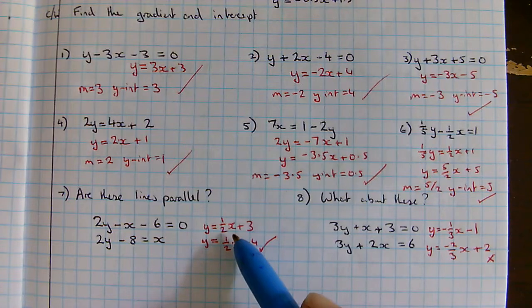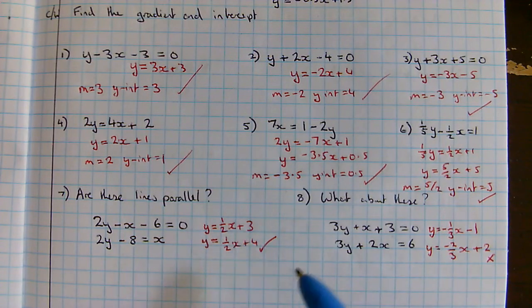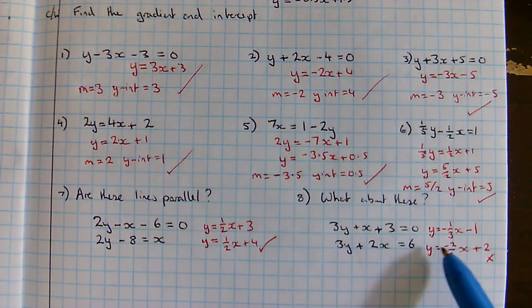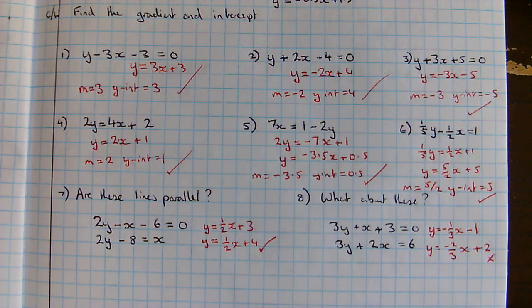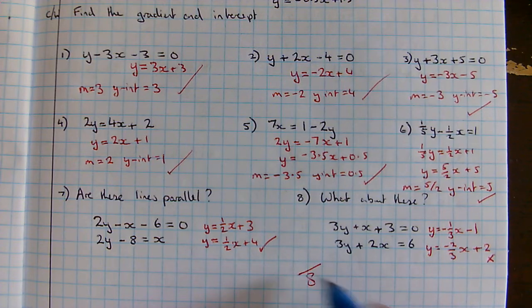When you rearrange these, they both give you gradients of a half, so they are parallel. When you rearrange these, you get a gradient of minus a third and minus 2/3, so they are not parallel. Give yourself a mark out of 8. Very, very well done.